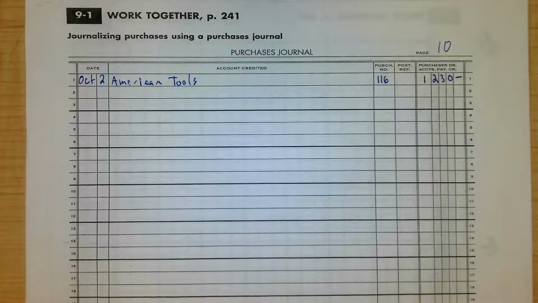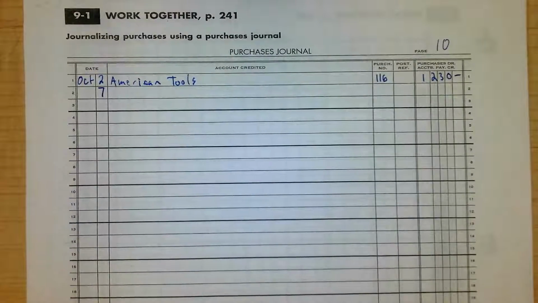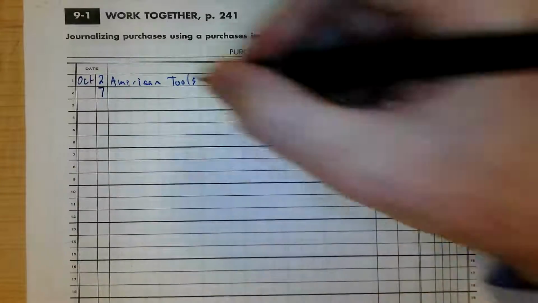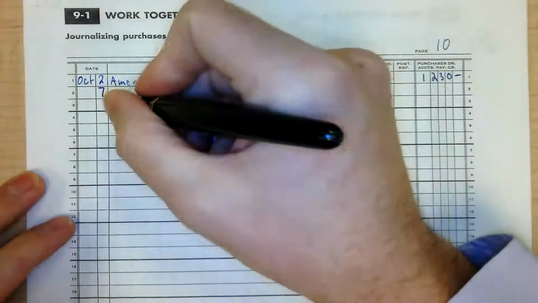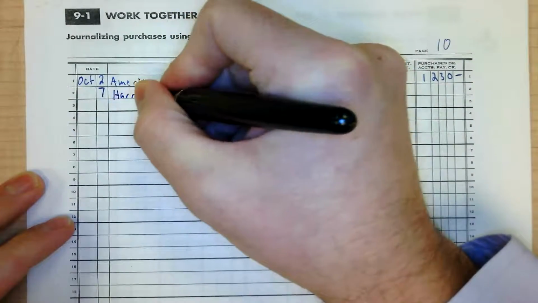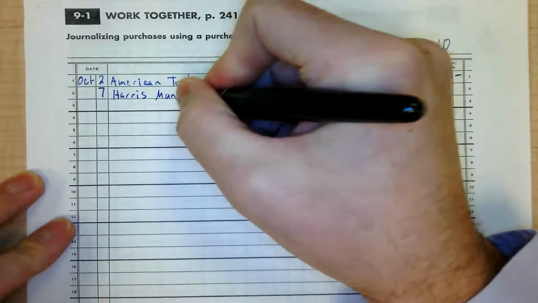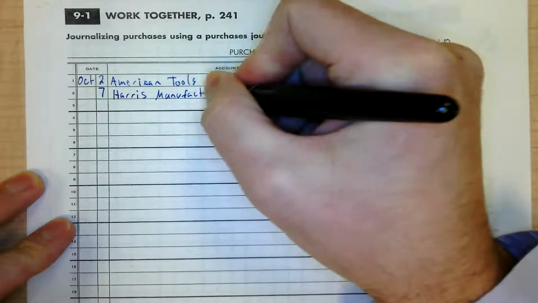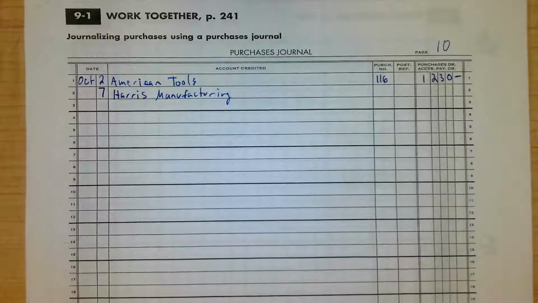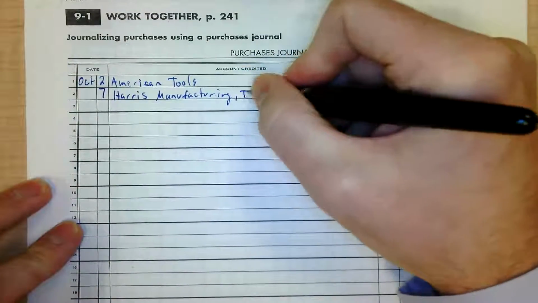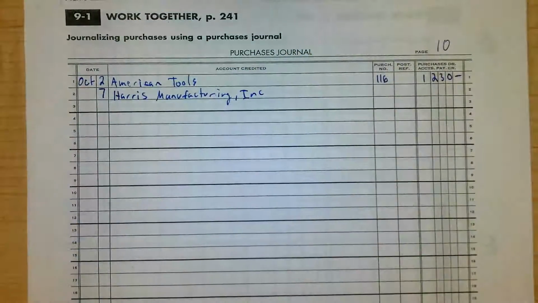Let's start with this. Bernsey, what's the first thing I do? The date. Excellent. October 7th. What goes in this first row here? Account credited, Maddie. Harris Manufacturing, Inc. Nice. Crushed it.